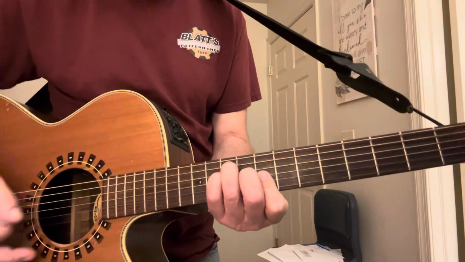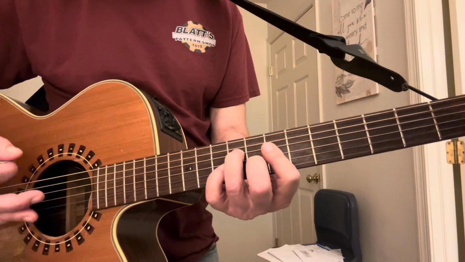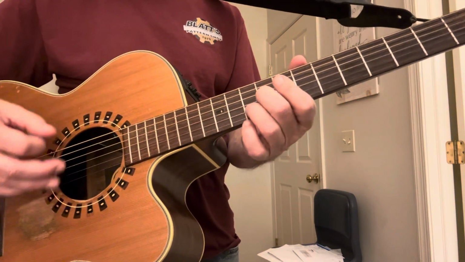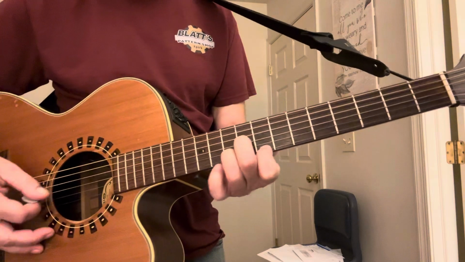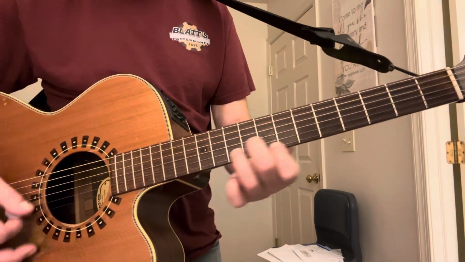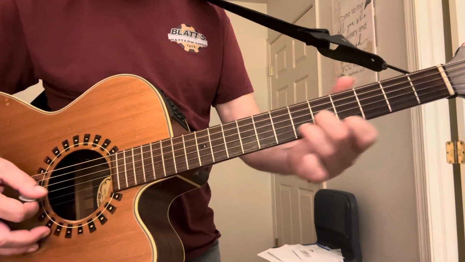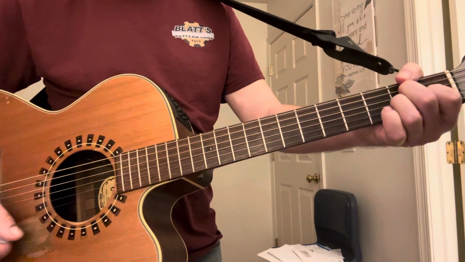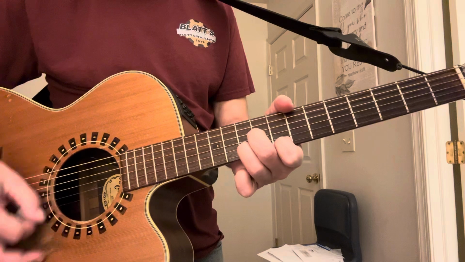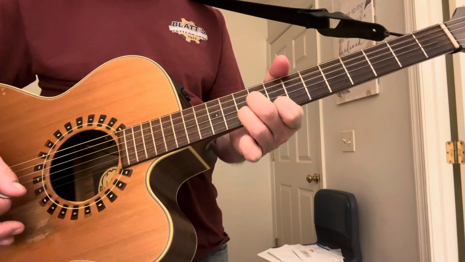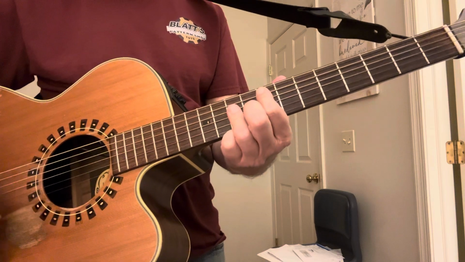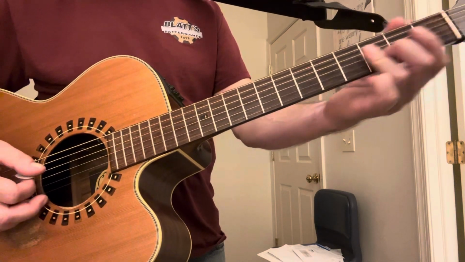C, G, A minor. This is the D minor shape moved way up. Then the F shape, which is done with the A shape moved way up.